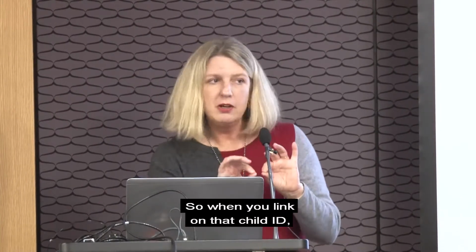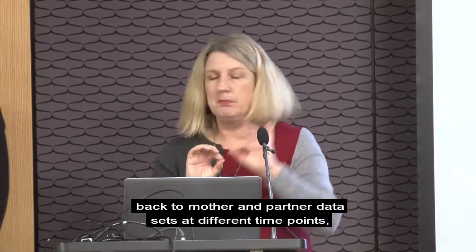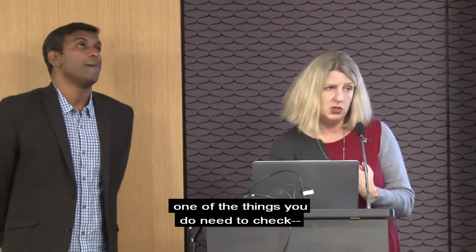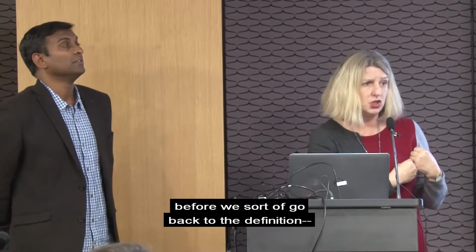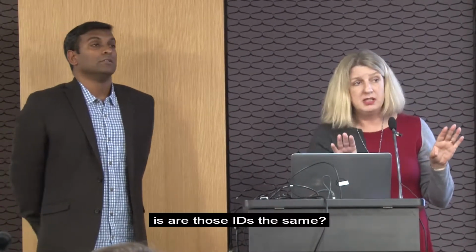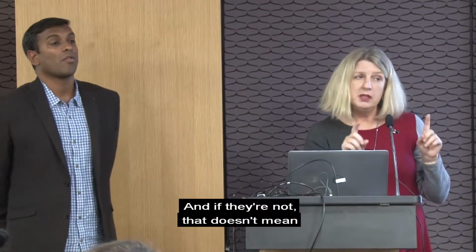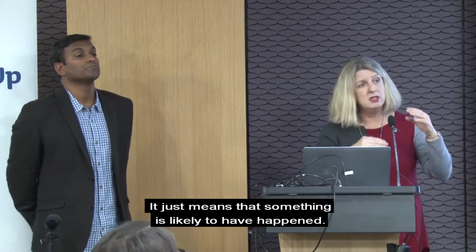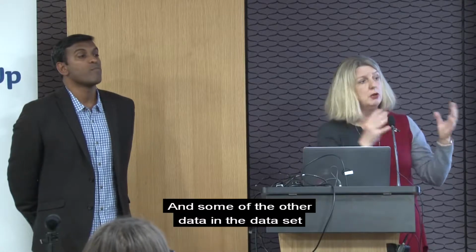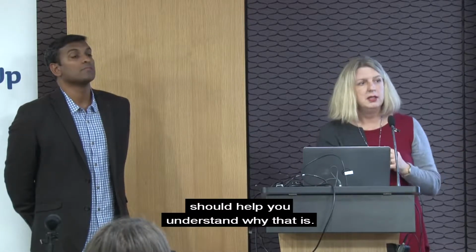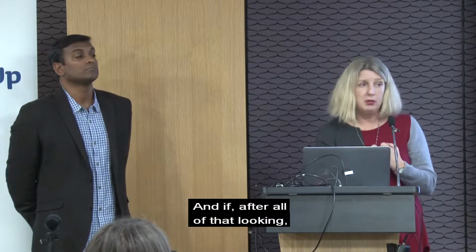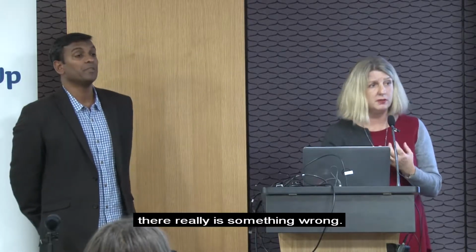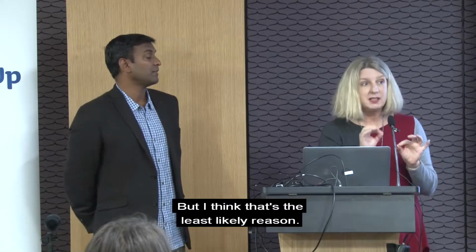So when you link on that child ID back to mother and partner datasets at different time points, one of the things you do need to check is whether those IDs are the same. If they're not, that doesn't mean you've got the wrong child, it just means that something is likely to have happened. Some of the other data in the data set should help you understand why that is. If after all of that looking you still can't work it out, then let us know in case there really is something wrong. But I think that's the least likely reason.